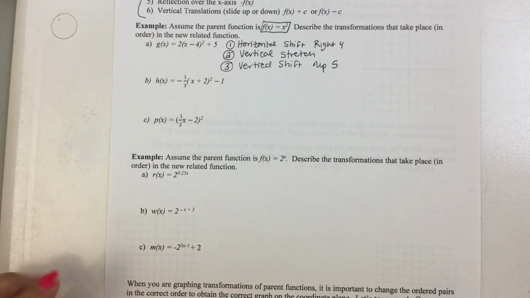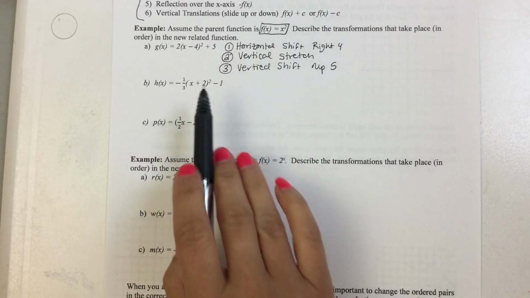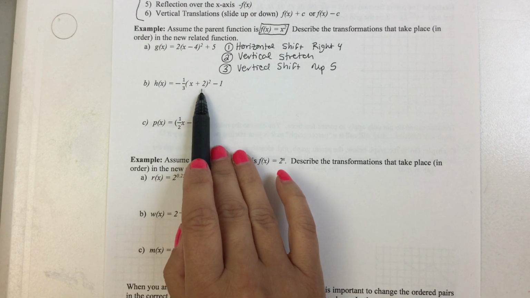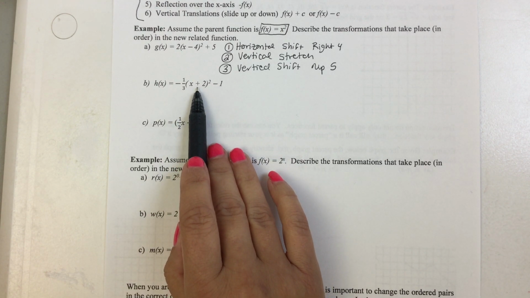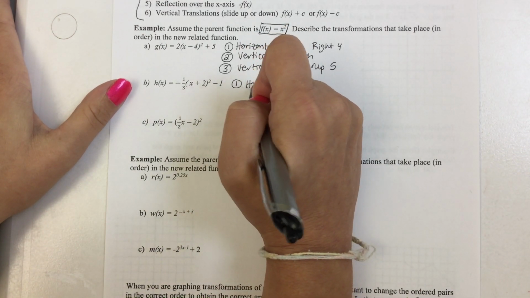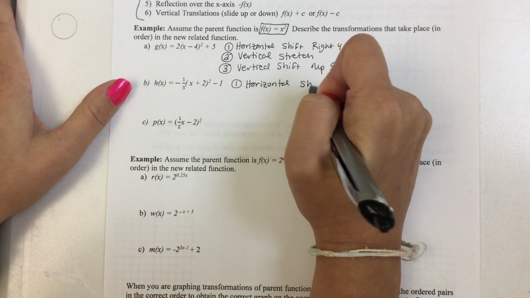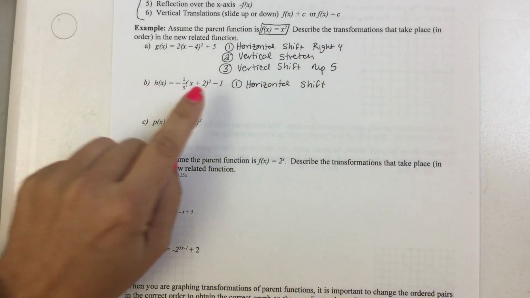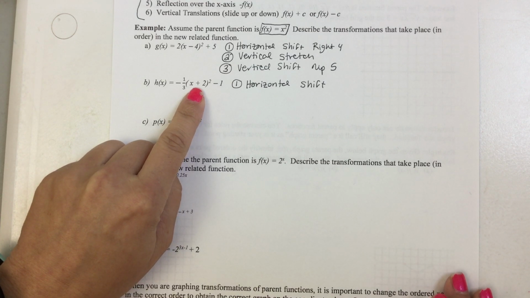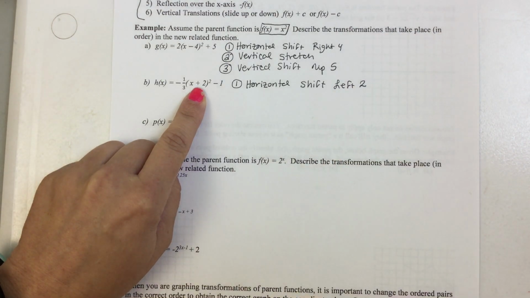Let's look at a couple more. Again, our parent function, we're still staying with this x squared. In parentheses, you always look in parentheses first. There is a transformation in parentheses. It is adding or subtracting. Adding or subtracting is a translation or a shift. So I have a horizontal shift. The formula is a minus. This is now a plus. That means I minused a negative, so we're actually going to the left 2.